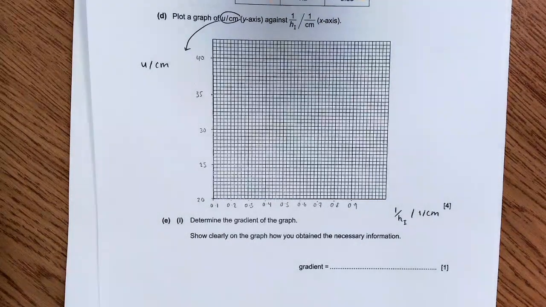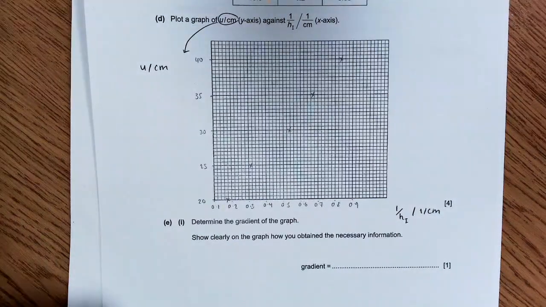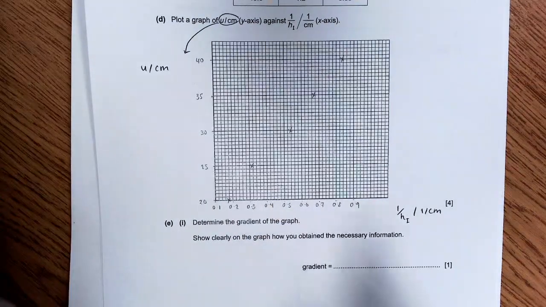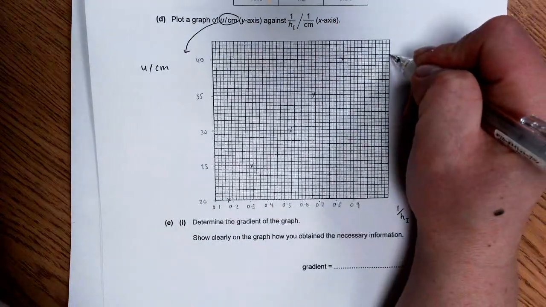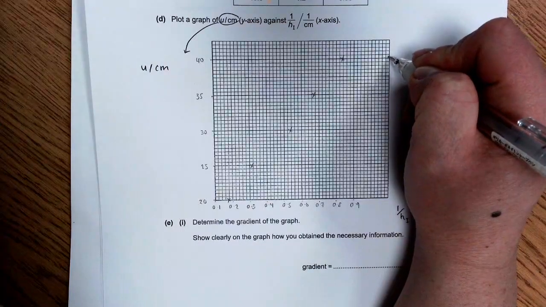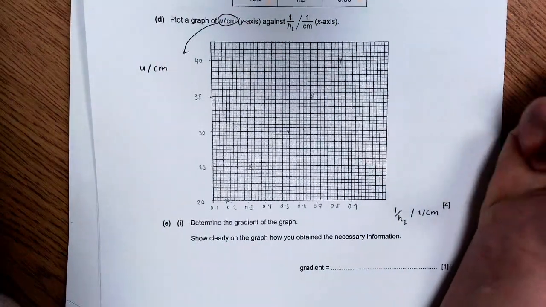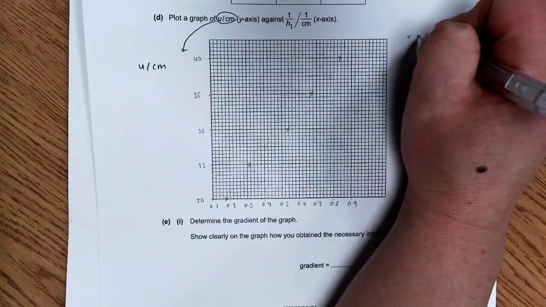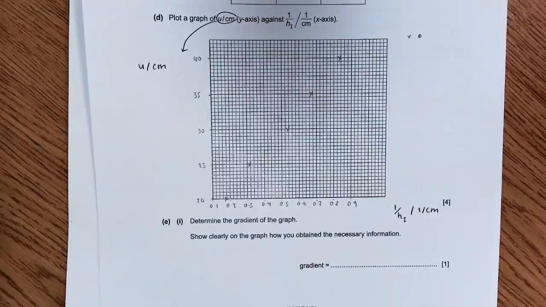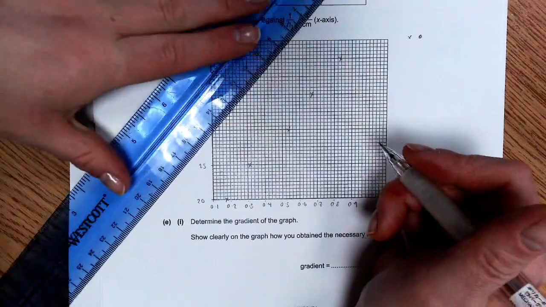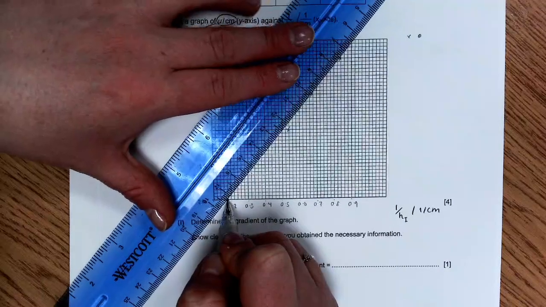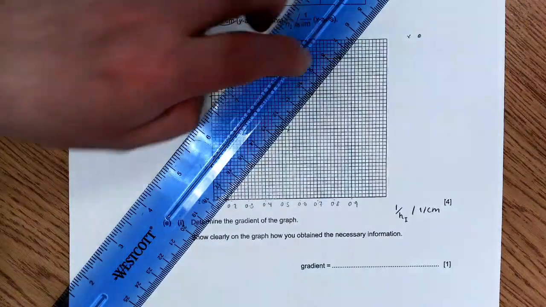Give me a second. Okay, so I've plotted them. You get a mark for each plot being put in the right place, correct to the nearest half a square. Okay, so you've basically got to get it within half a square on x and y. They need to be neat crosses, not splodges, or you'll lose a mark. And you then get a mark for a thin line of best fit. So don't forget that you've got a point down here. So you wiggle it around until you can see a nice line of best fit.